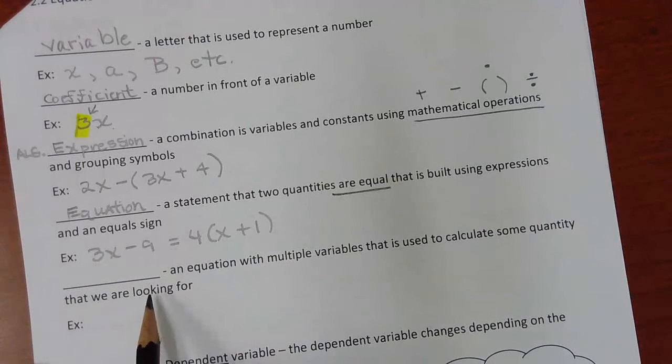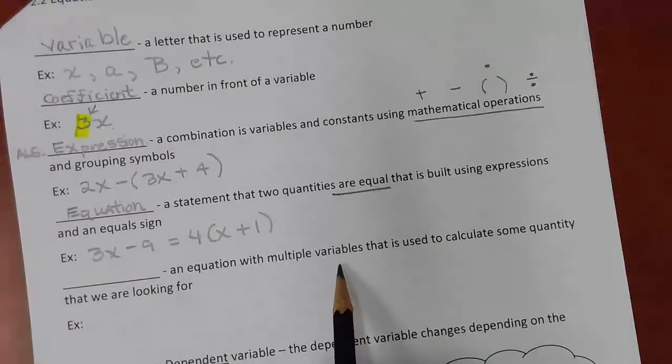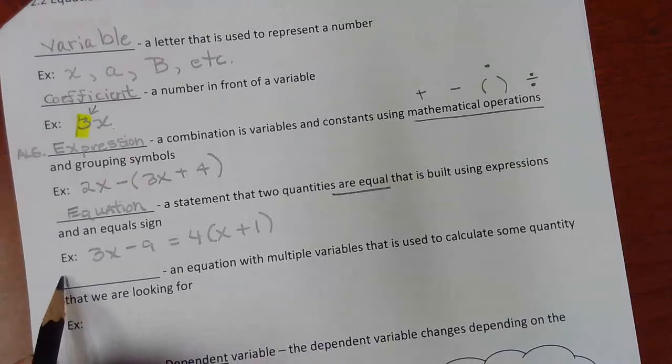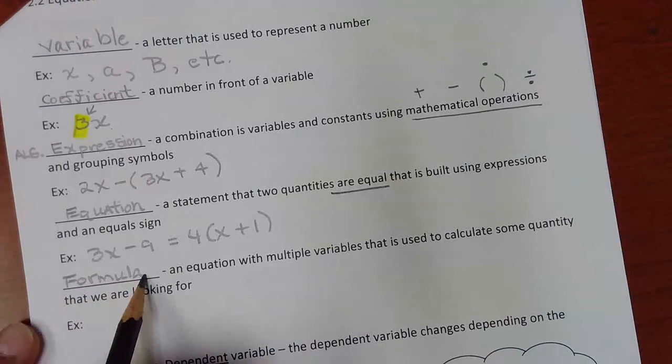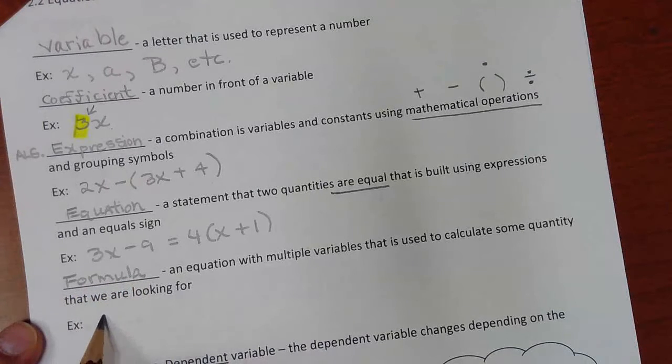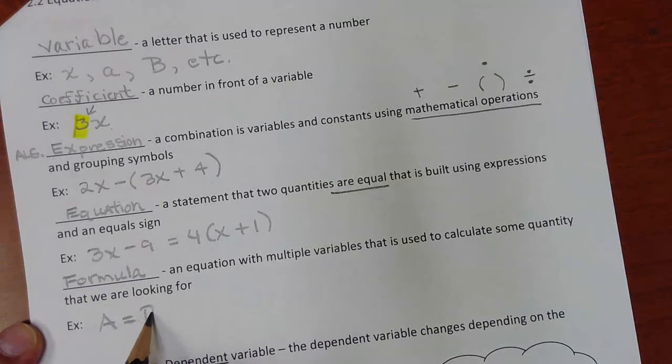So let's see what else. The next one is an equation with multiple variables that is used to calculate some quantity that we are looking for. And that would be called a formula. Like for instance, you guys have studied simple interest and compound interest.